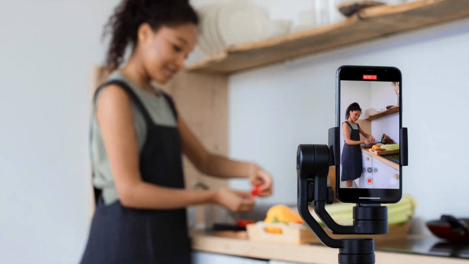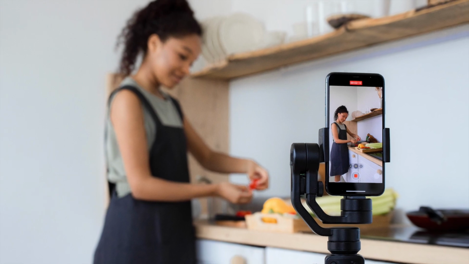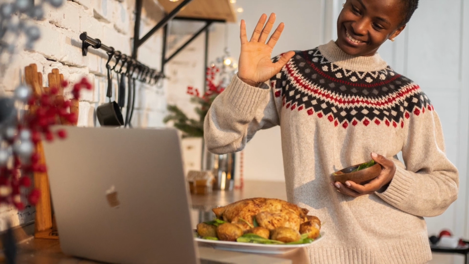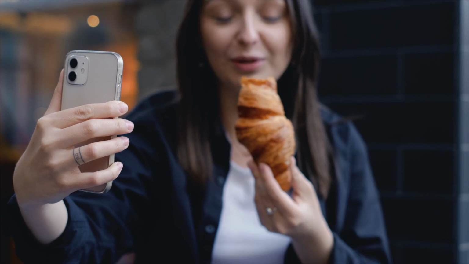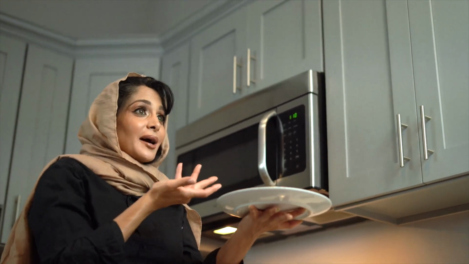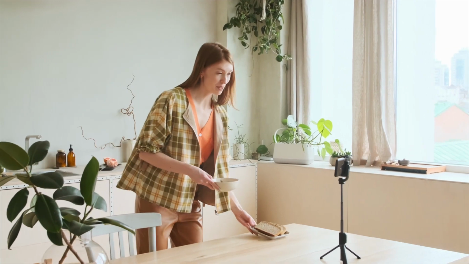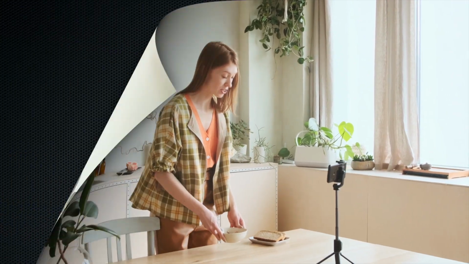Once you're fully prepared, it's time to start filming your taste test. Start by introducing the food or drink that you'll be trying out and provide some background information or context about it. Then start tasting and reacting in real time. Be sure to show your genuine reactions and thoughts throughout the video and encourage your friends or family members to do the same.